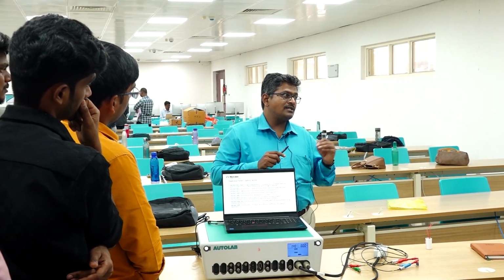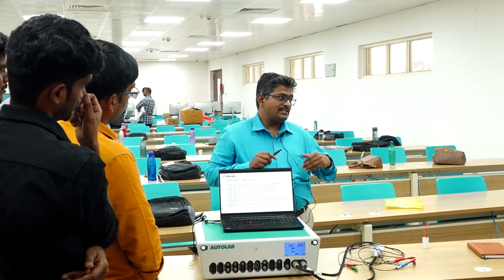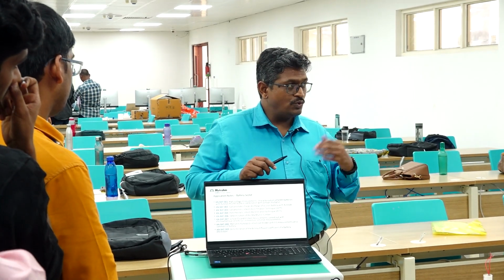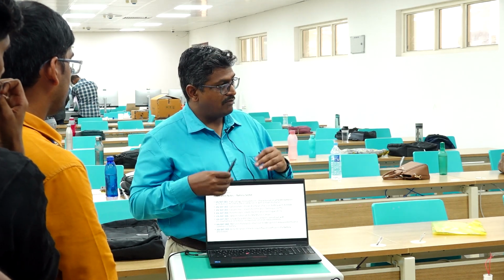If I do the charging at 2 C instead of 1 C, if I am applying 2 C rate, then the battery will be charged within 30 minutes instead of 1 hour. Instead of 2 C, if I do 5 C, then it will reach its charging capacity within 20 minutes. So now people have started doing research and they have come up with very good products.